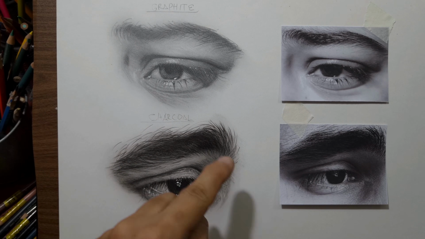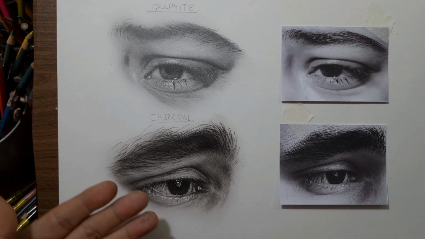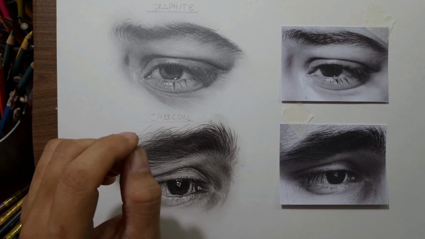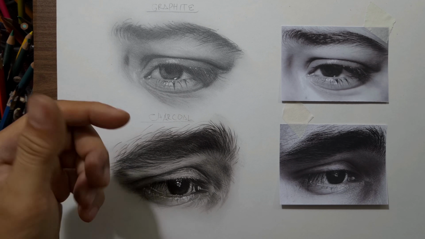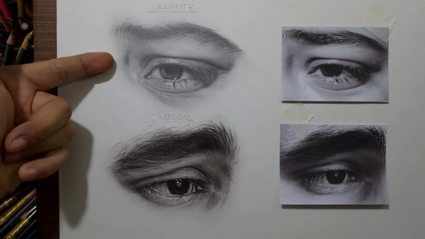All right, so this is it. This is what we were able to accomplish drawing different eyes using different kinds of pencils. The top one we used the graphite, and the lower eye we used the charcoal. So, what do you think about the result?